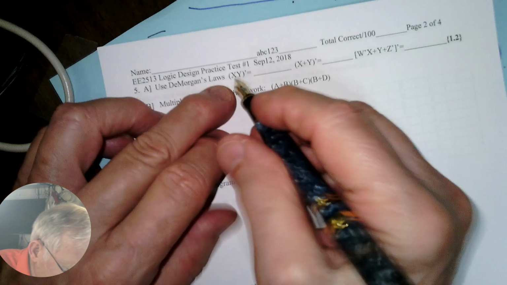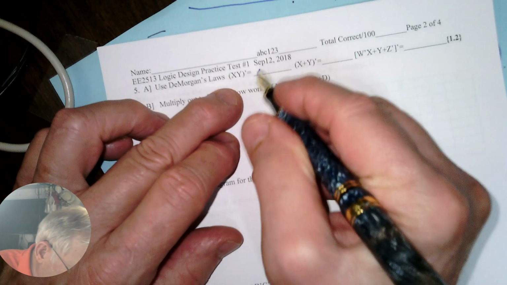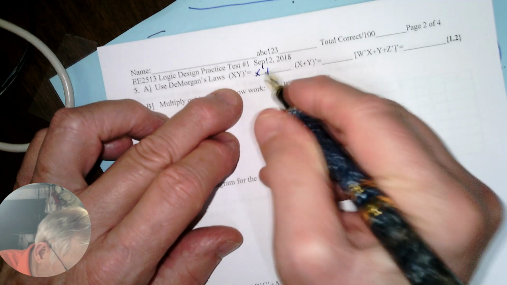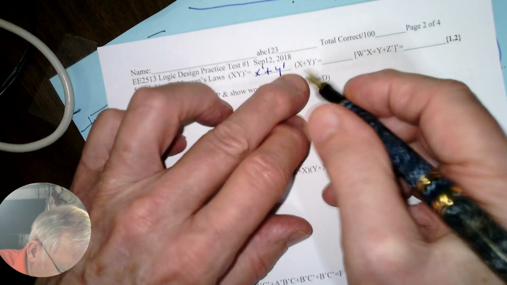Here we have x and y inverted. So that's just going to be x' or y'. Here we have x or y.